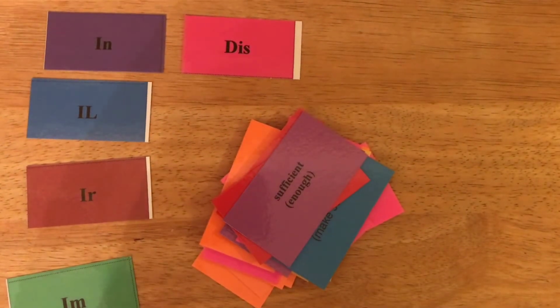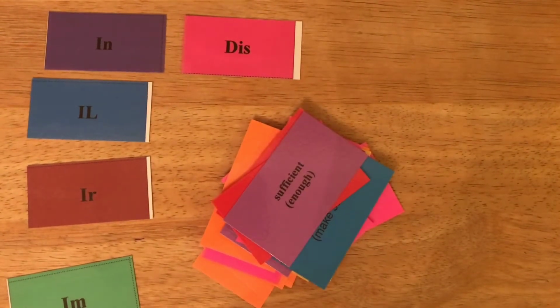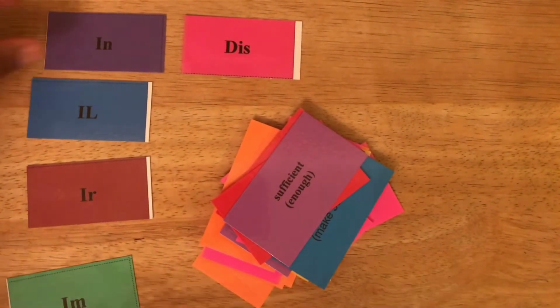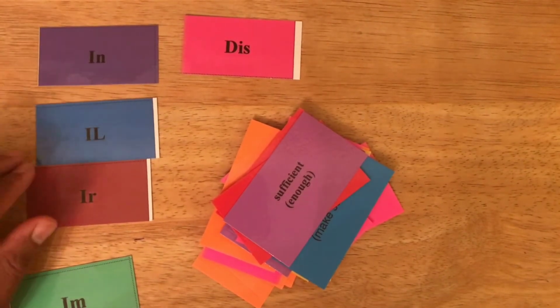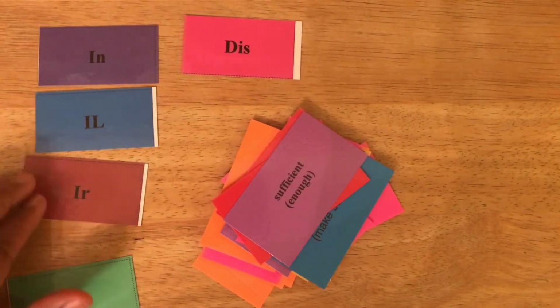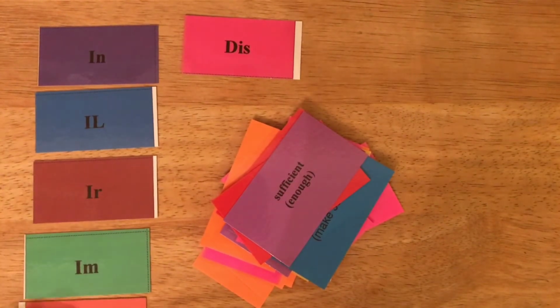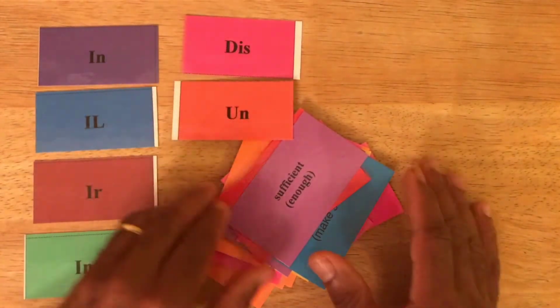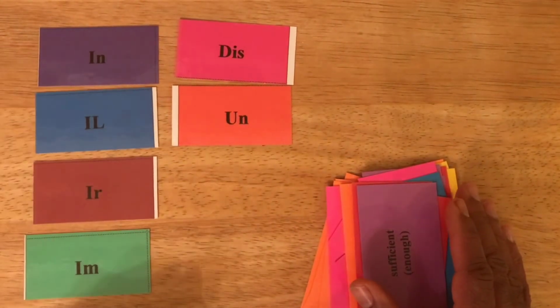Okay, welcome to Prefix-Smart, and the purpose of this particular lesson is to show you how to create words from prefixes. So these are prefixes, remember? IN means not, IL means not, IR means not, IM means not, and I'll stick a UN in here, and that also means not. And then I have dis, which means not.